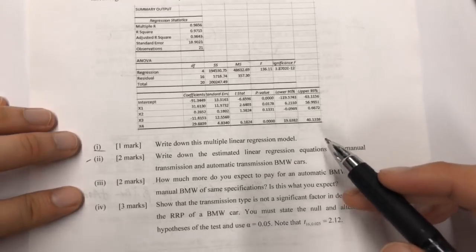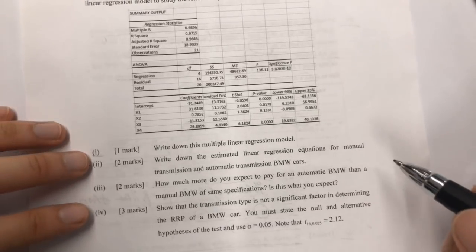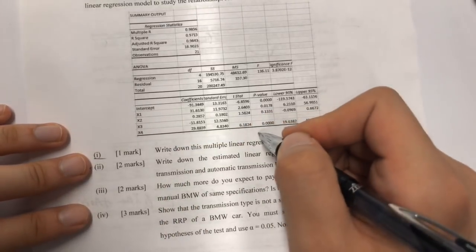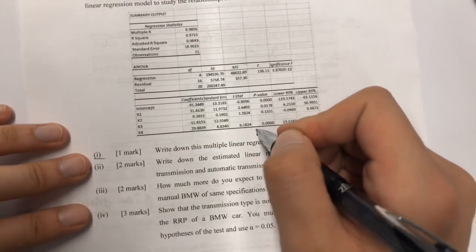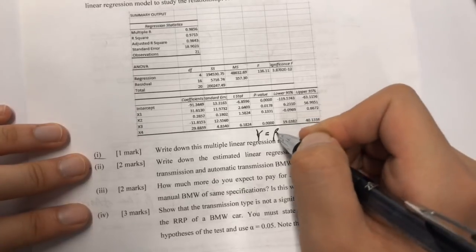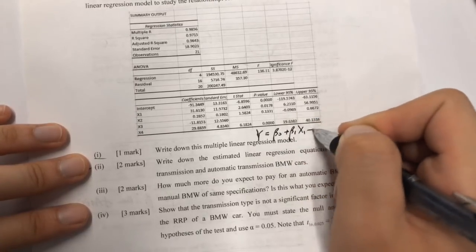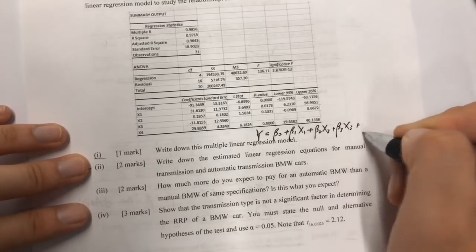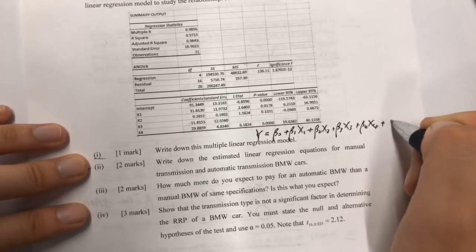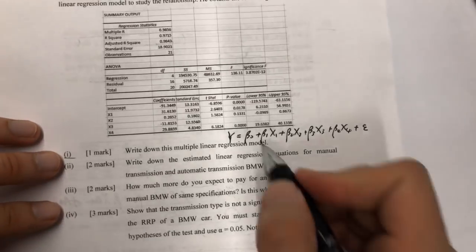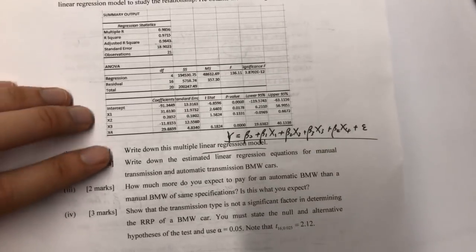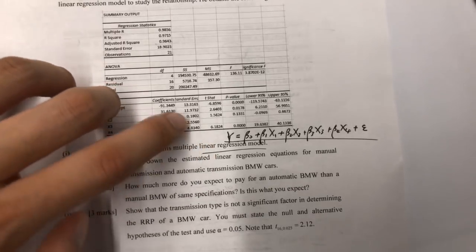We have 4 X variables, right? Therefore, the regression model should be Y equals beta 0 plus beta 1 x1 plus beta 2 x2 plus beta 3 x3 plus beta 4 x4 plus epsilon. So this is the linear regression model. Don't be cheated, it is asking you what the model is.